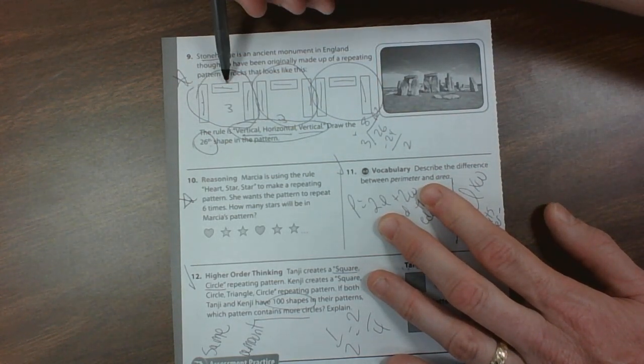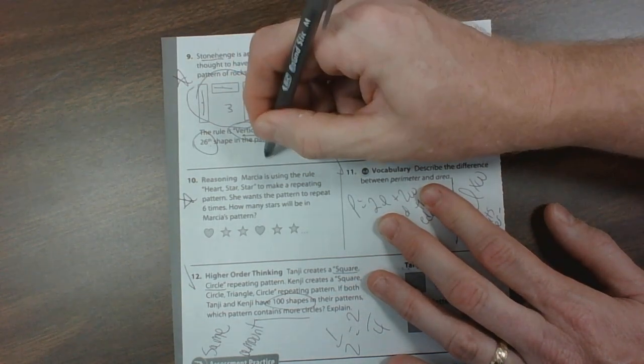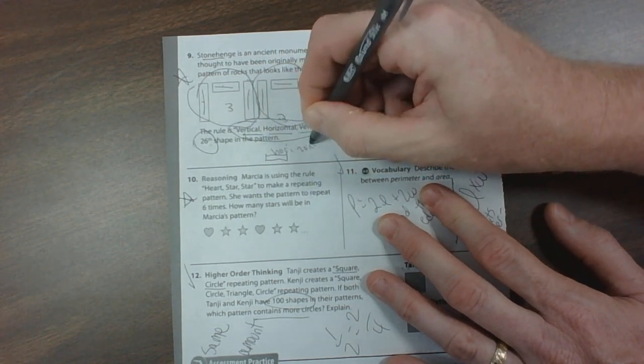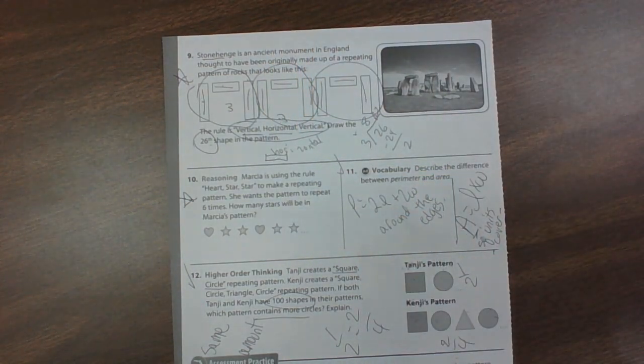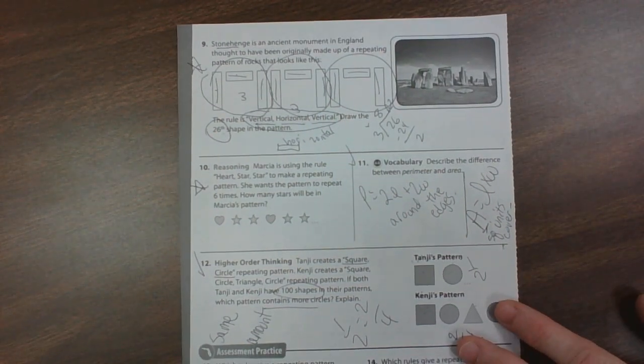First shape, second shape, third shape. No remainders means it's the last shape. So since it's this one, it's going to go with the horizontal. That's going to be our answer, the horizontal. Okay? All right? You could have either written the word or drawn it or both.